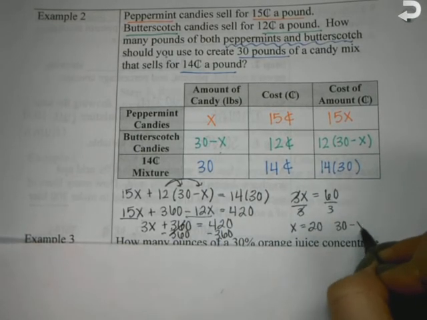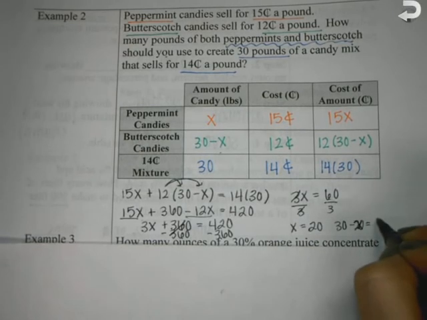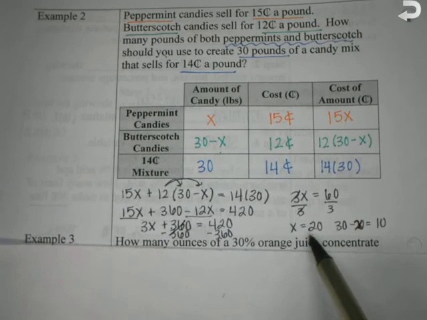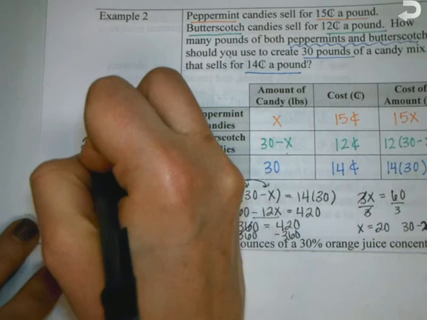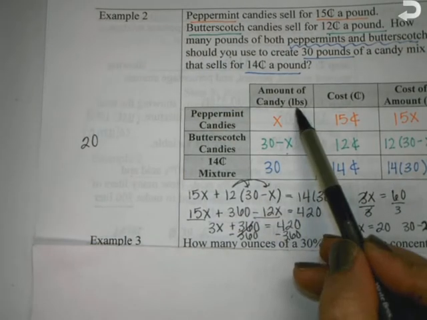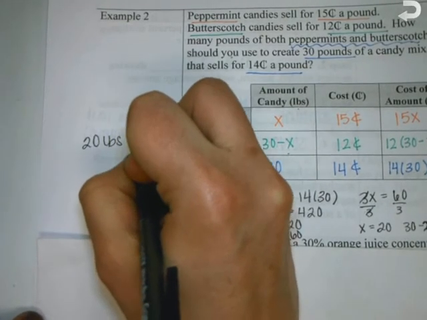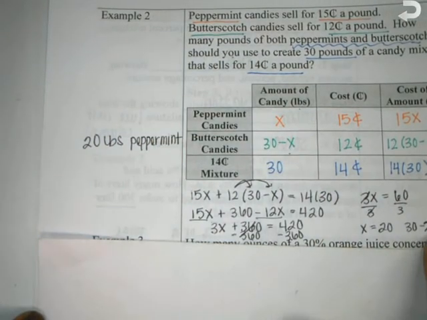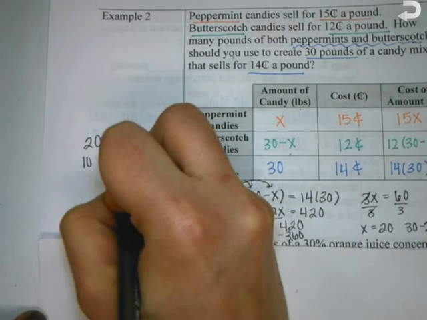Okay, which one was x? Peppermint or butterscotch? Peppermint. So it is going to be 20 what? 20 pounds. So 20 pounds peppermint and 10 pounds butterscotch. Okay, box it.